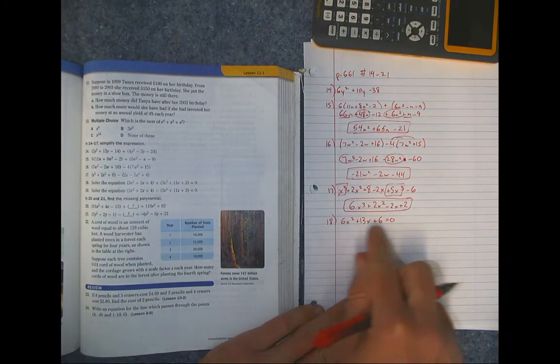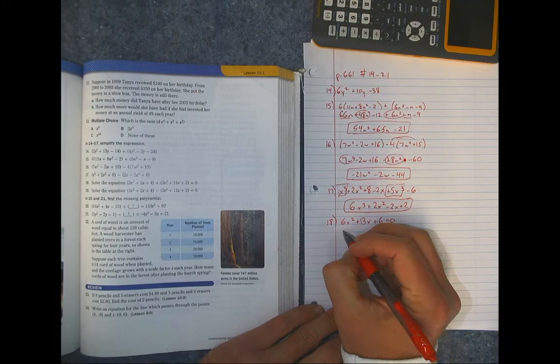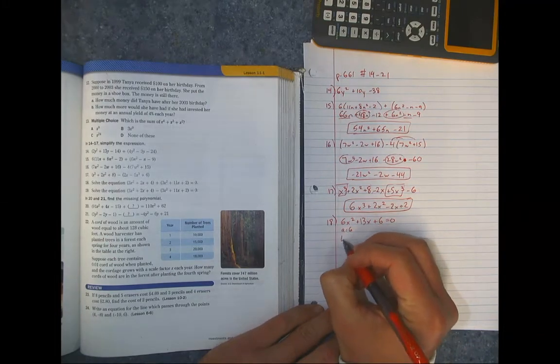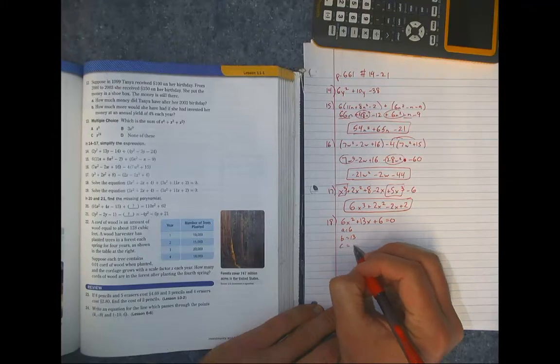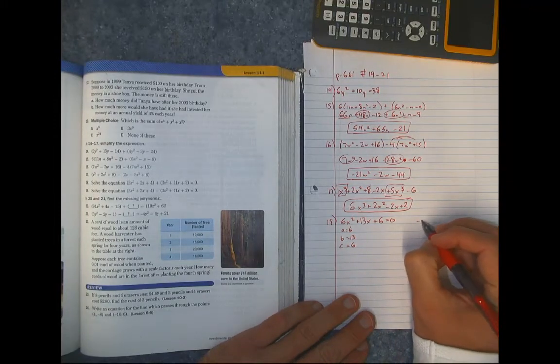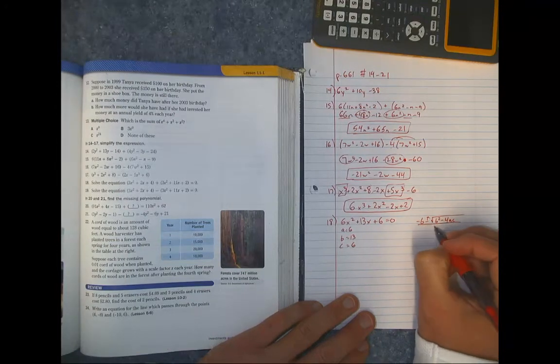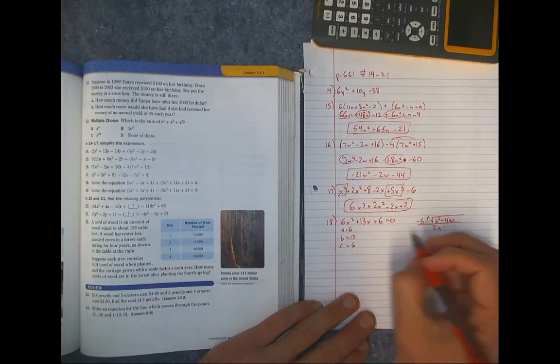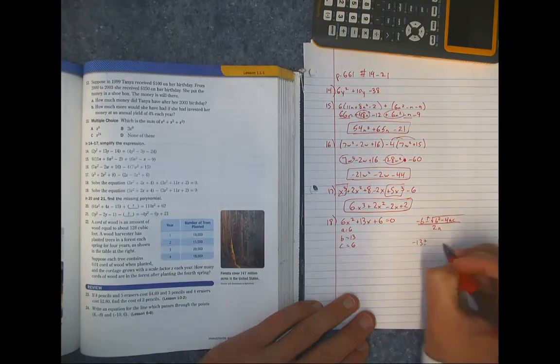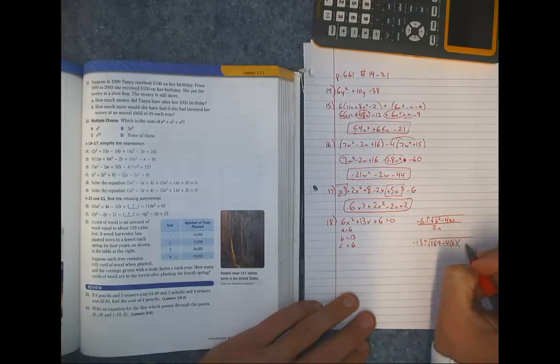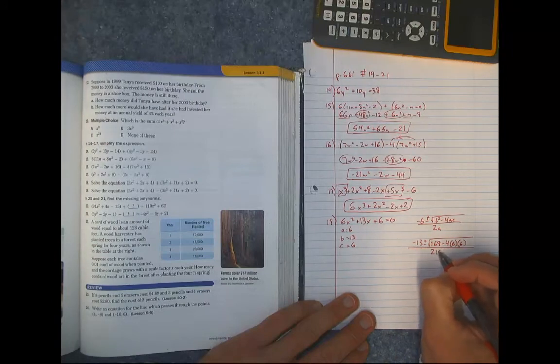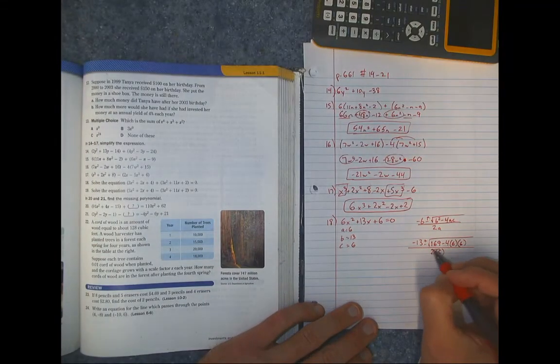So I have an equation equal to 0 with an x squared and an x. I got to go to quadratic formula now. So a is 6, b is 13, c is also 6. So negative b, that would be negative 13. 13 squared is 169 minus 4 times 6 times 6. And then it's 2 times 6. So this is going to become 12 down here.